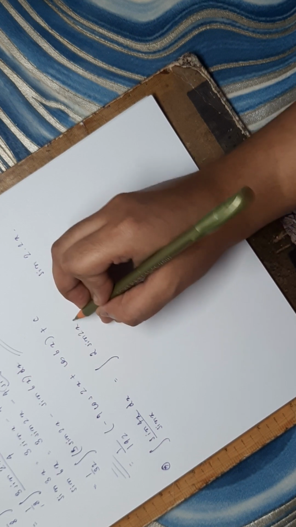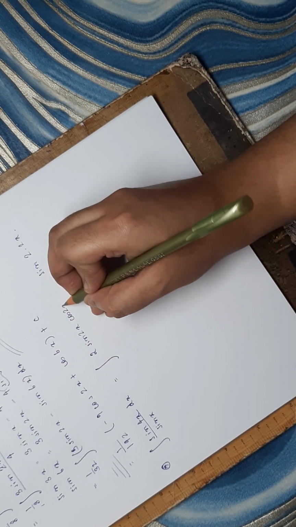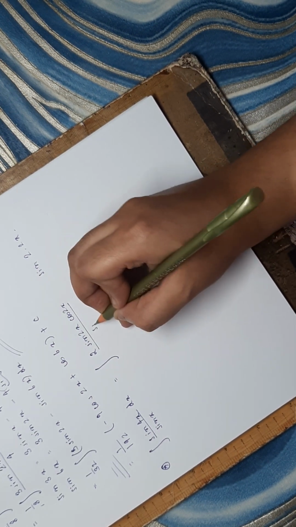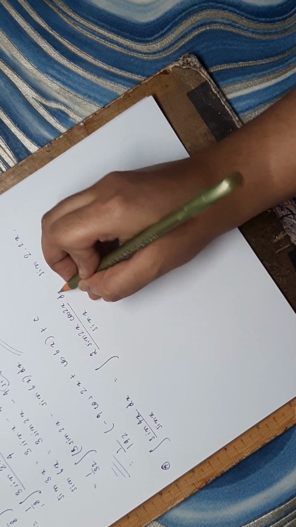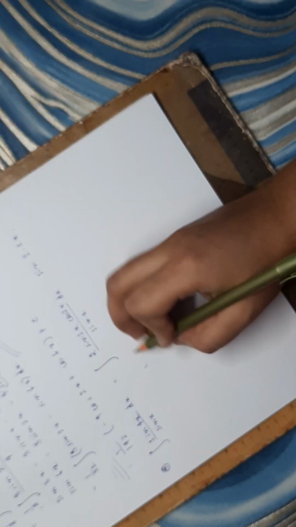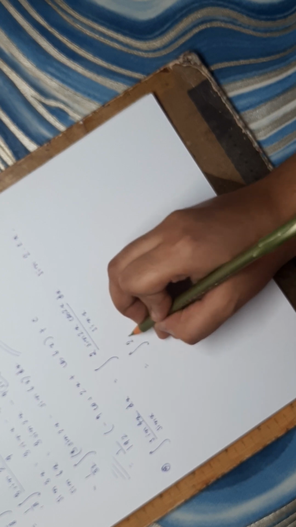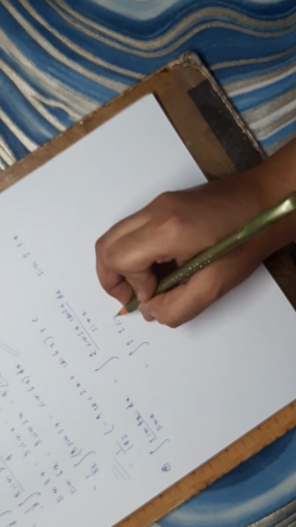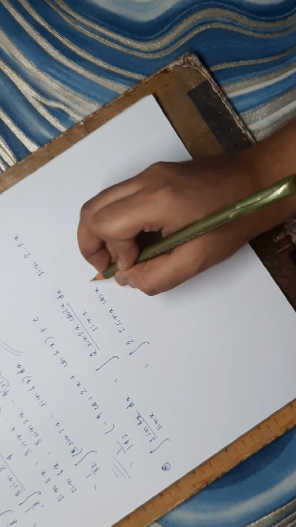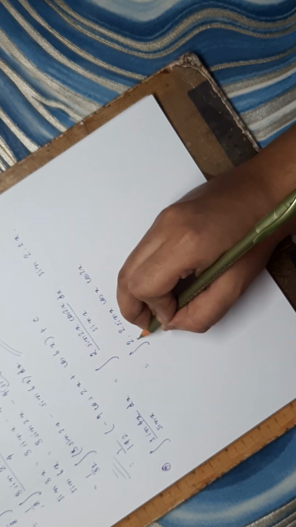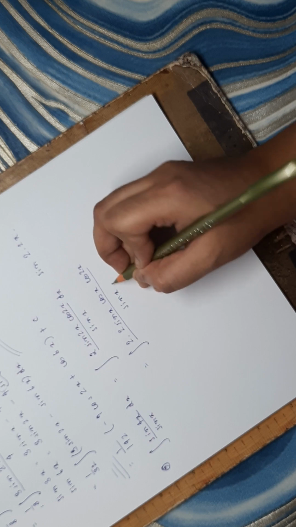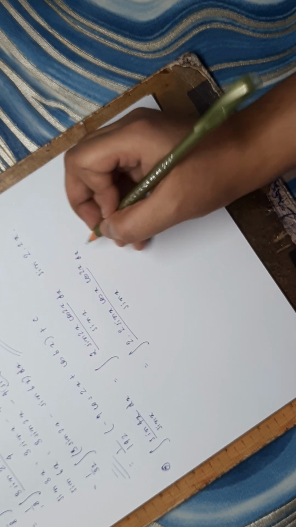Sine 2x cos 2x divided by sine x dx. All right, and then what we will get? Again break this: 2 sine x cos 2x divided by sine x dx.